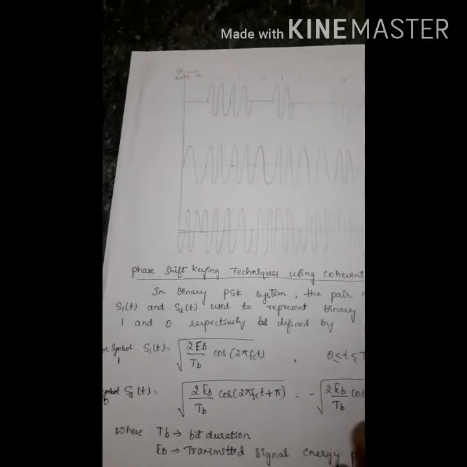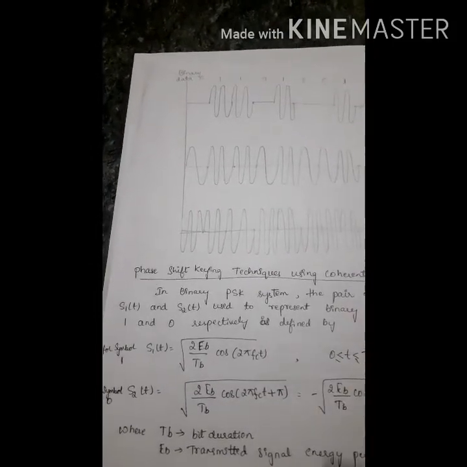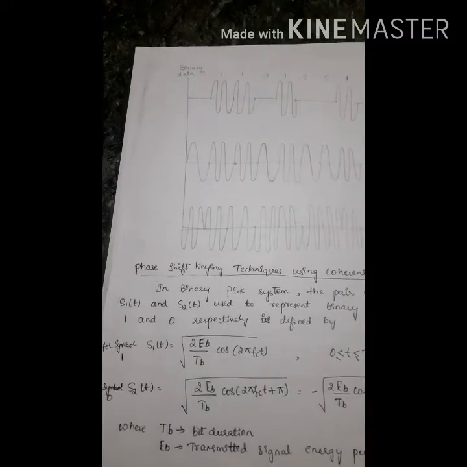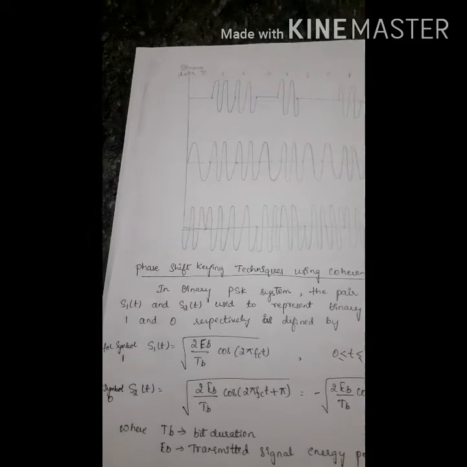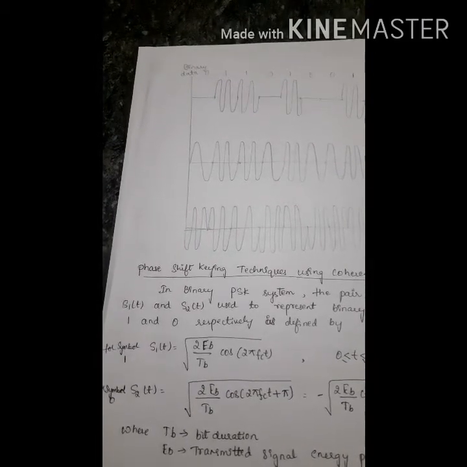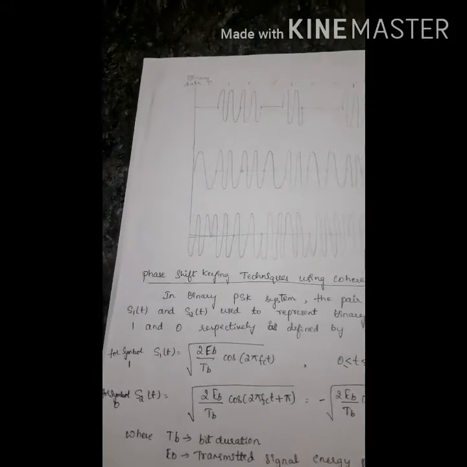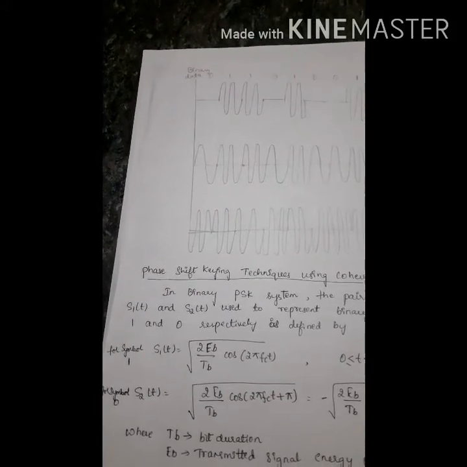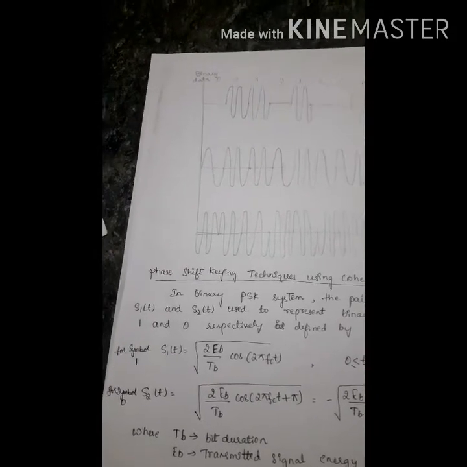That is, the same carrier is used for detection in coherent detection, whereas in non-coherent detection we do not use knowledge of the carrier wave phase.